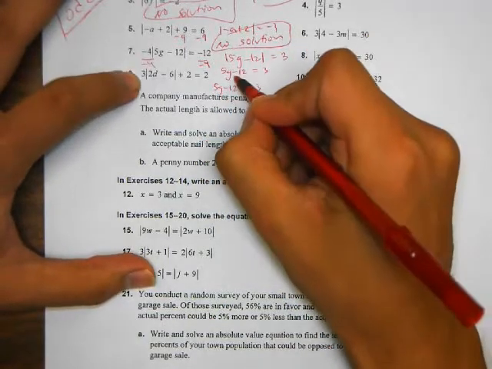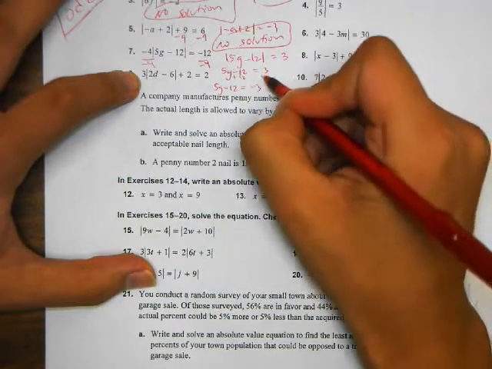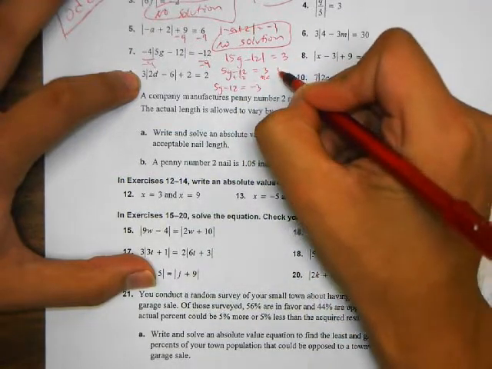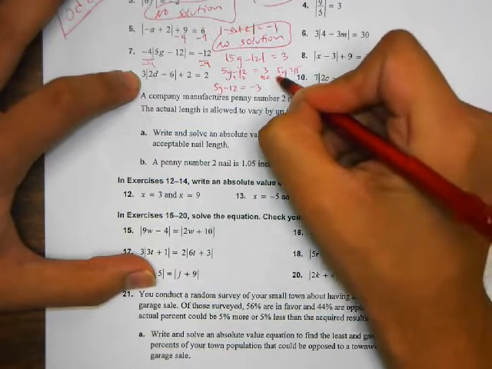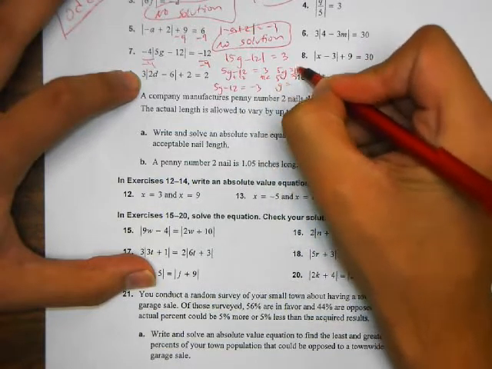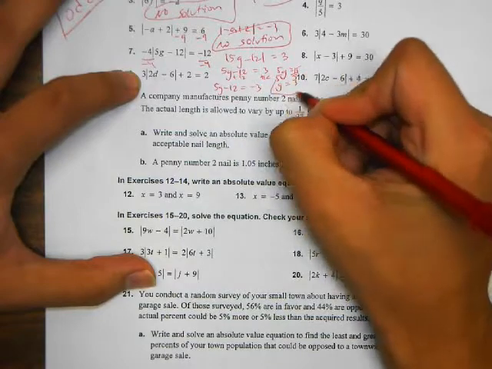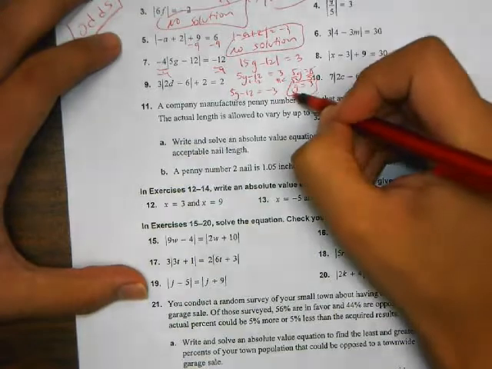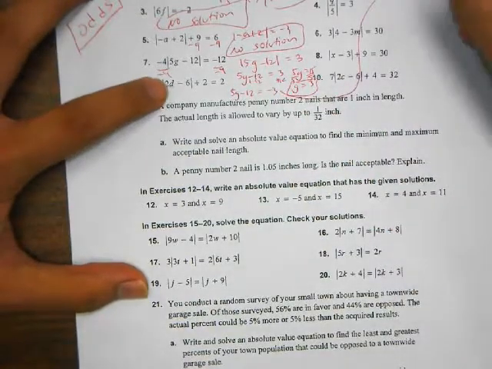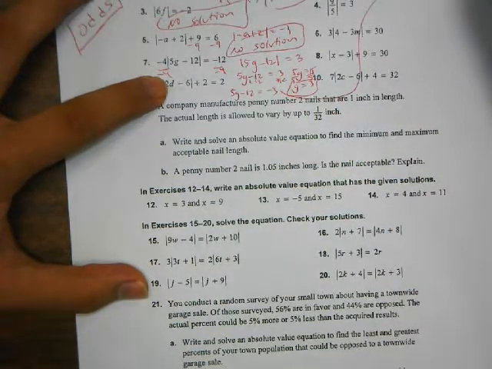Add 12, 5g is equal to 3 plus 12 is 15, divided by 5, and I have g is equal to 15 divided by 5 is 3. It's one of them. Now here, I'm going to go ahead and do this one over here. 5g minus 12 is equal to negative 3. Add 12.